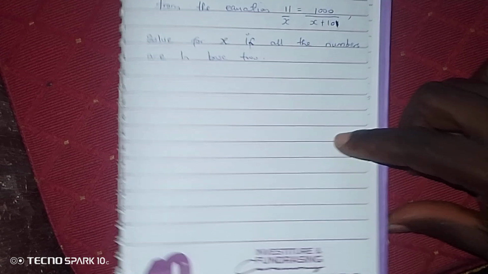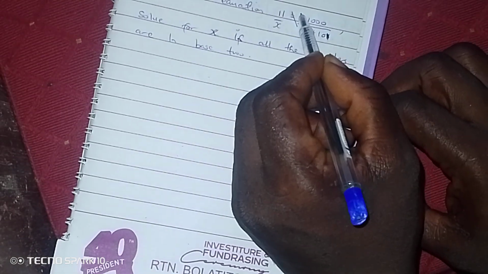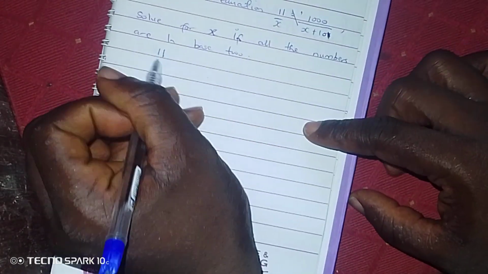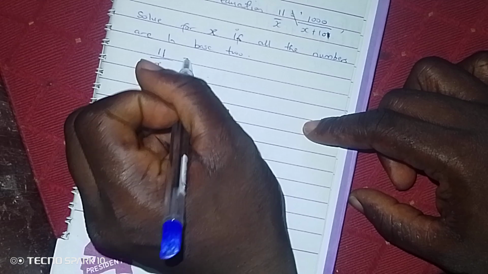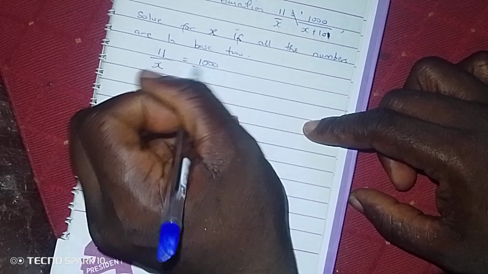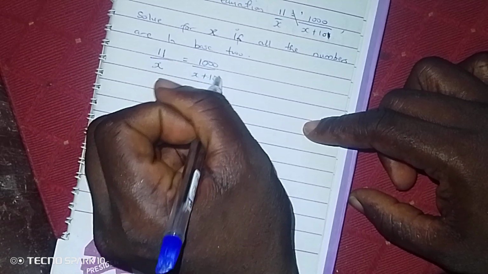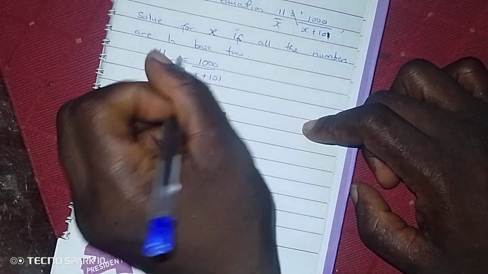So in order to cross multiply, we have 11 over x is equal to 1000 over x plus 101, and then we cross multiply.